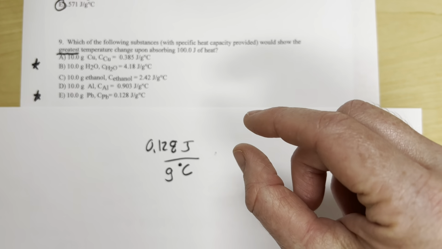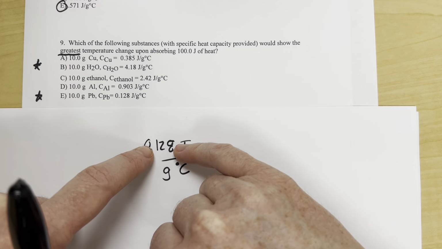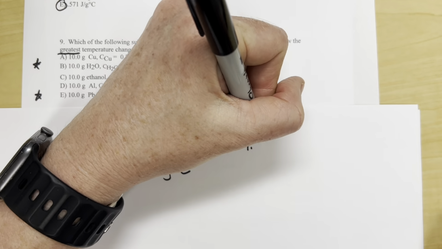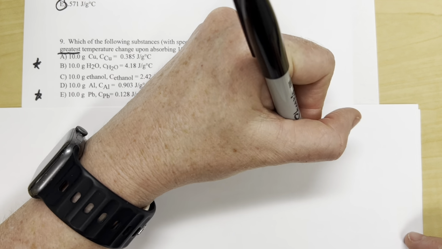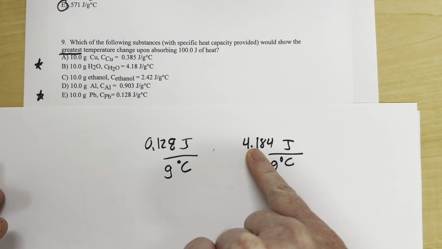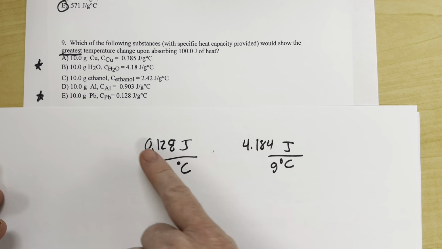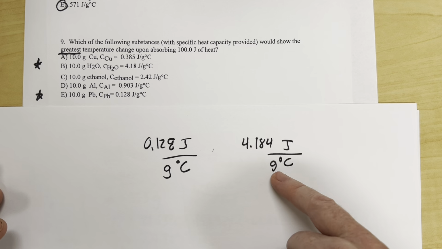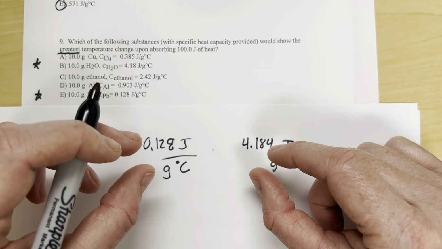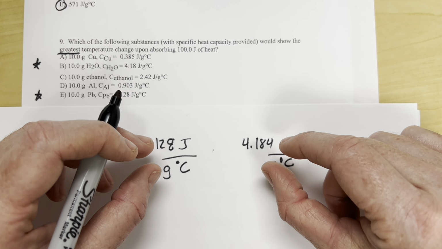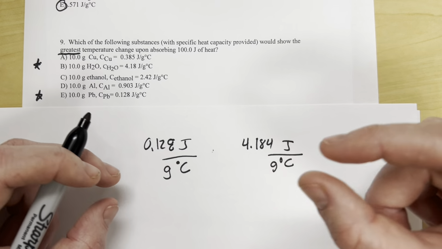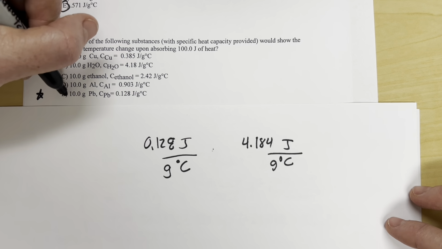So if you have a little gram of lead, it takes very little heat to raise it a degree Celsius, as opposed to water, it takes quite a bit more, 40 times more to raise 1 gram of water 1 degree Celsius. So if you apply the same amount of heat to a little bit of lead or a little bit of water, that same amount of heat heats up the lead quite a bit more than it would the water. And that's why that is your answer.